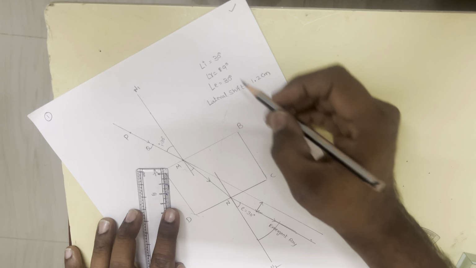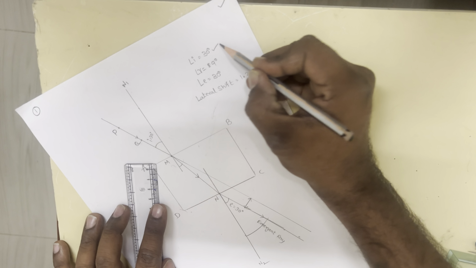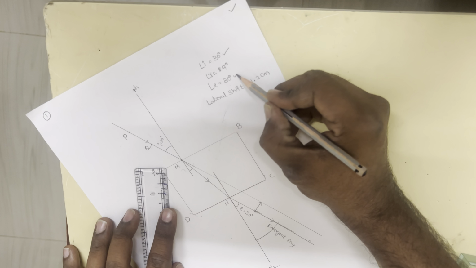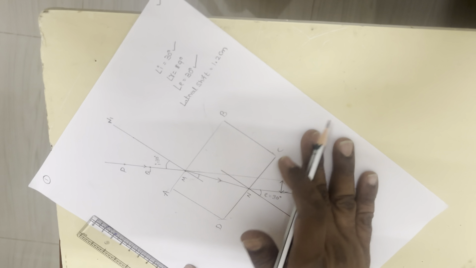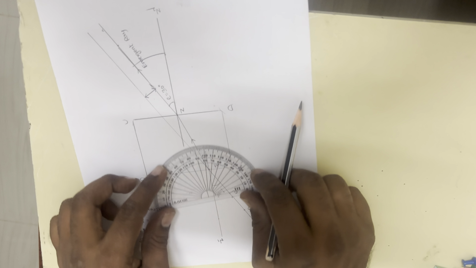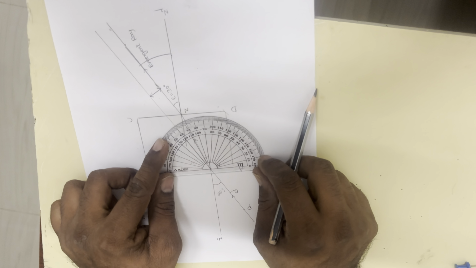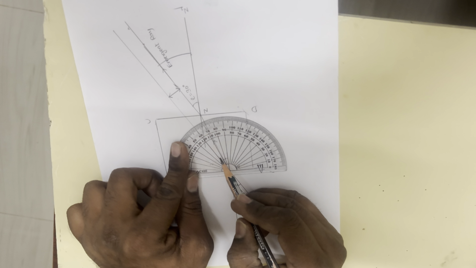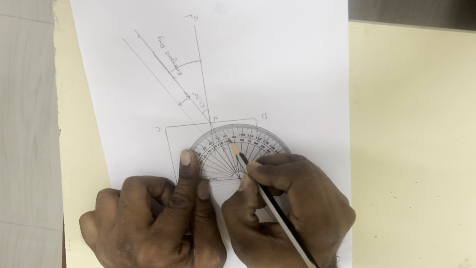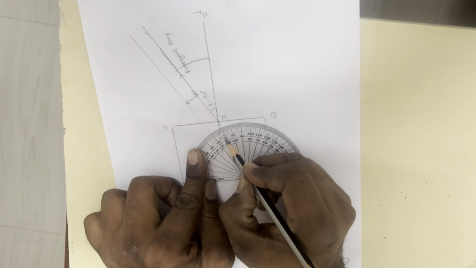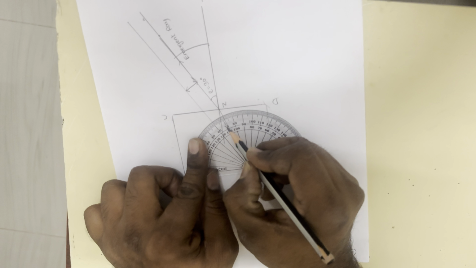So for the angle of incidence 30 degrees, I got the angle of emergence as 30 degrees, and I am going to measure the angle of refraction as well. The angle of refraction is nothing but the angle between the normal and the refracted ray. It is around 19 degrees. It is less than 20.